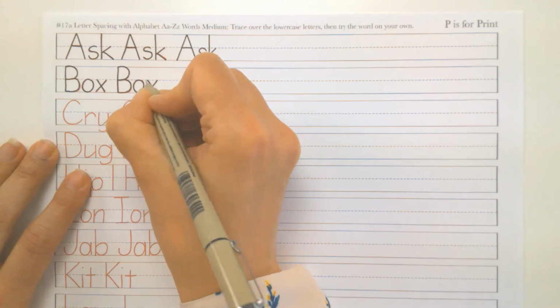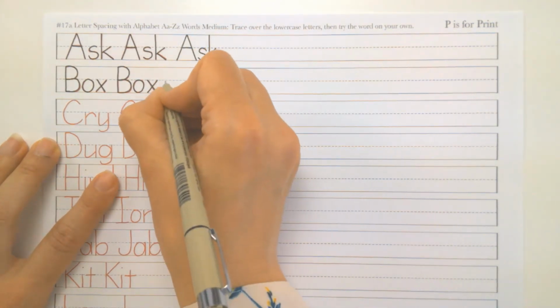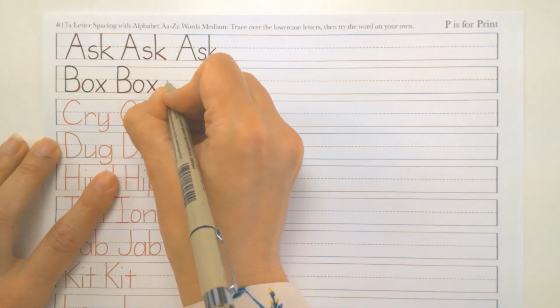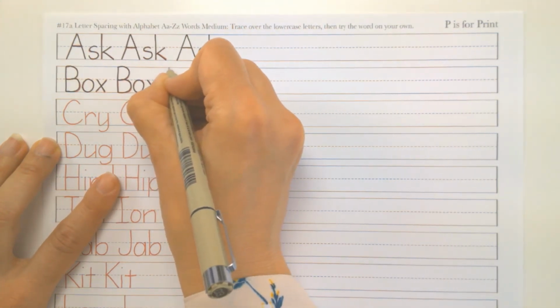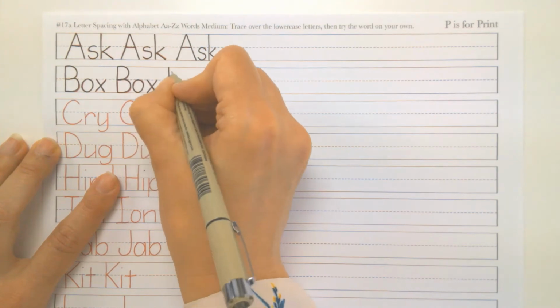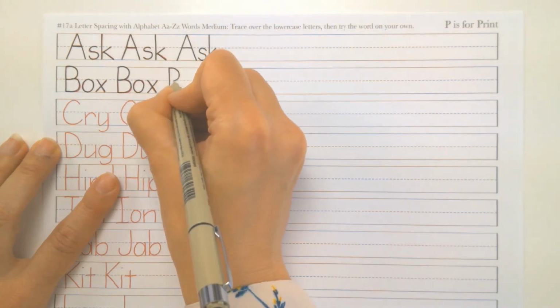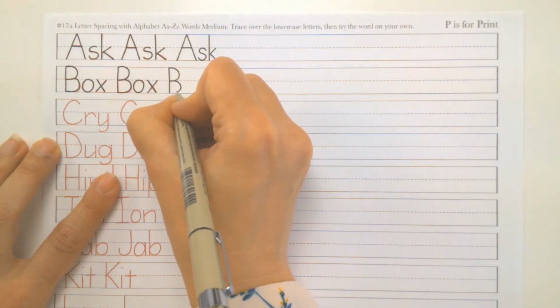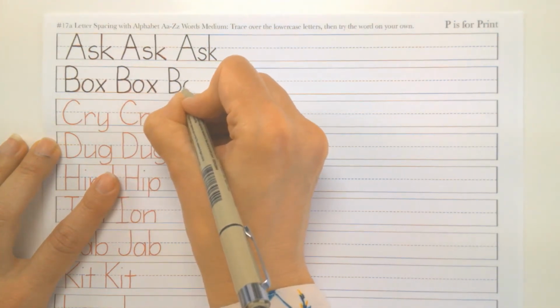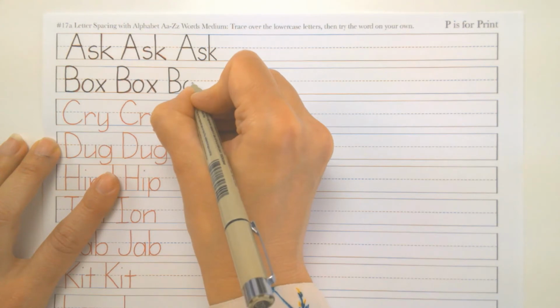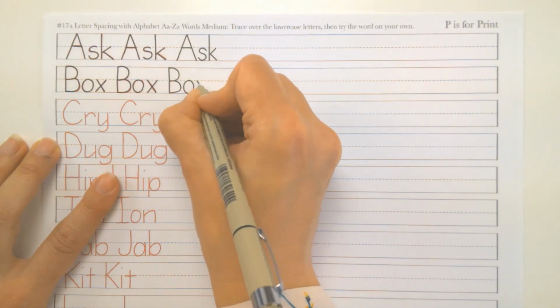Okay, and you're going to try it on your own. So leave, well, because we have the dashed line still, leave about 2 to 3 in between. It's probably good. 2.5 might be better, but that's pretty good size. Make sure you know that those two words are not together, so that's why we leave a space. Good. And keep going.